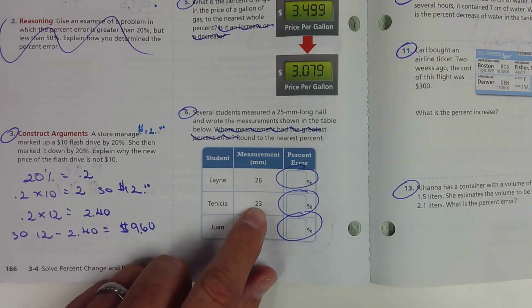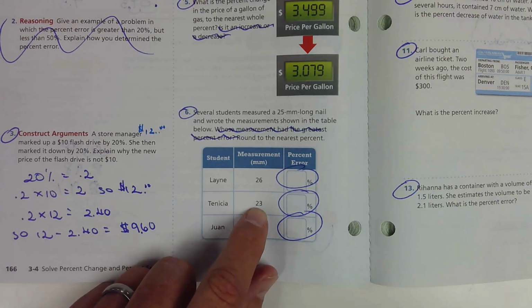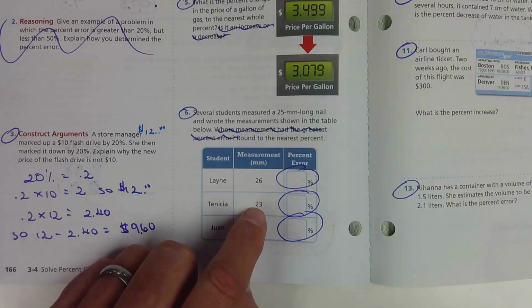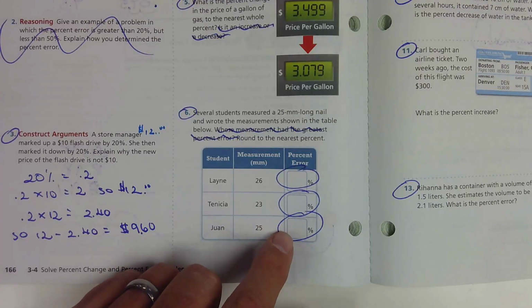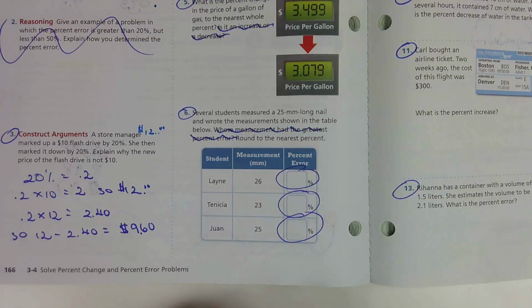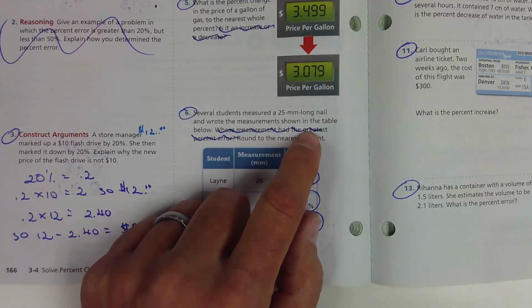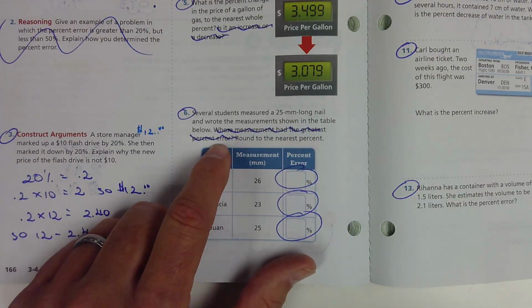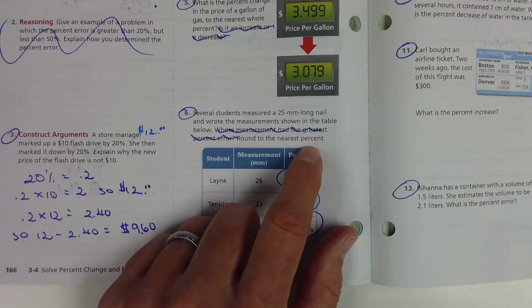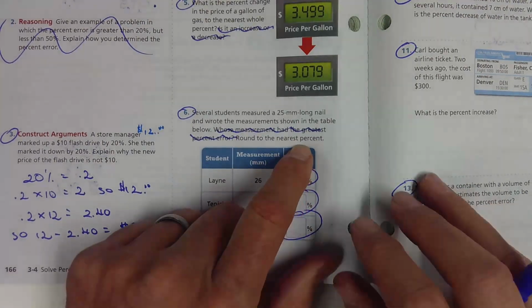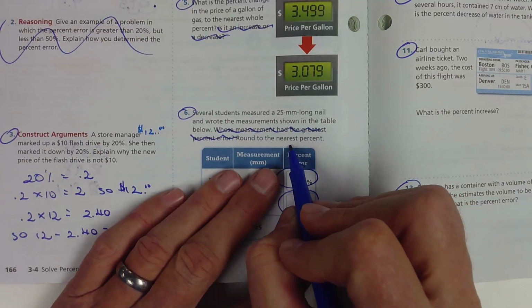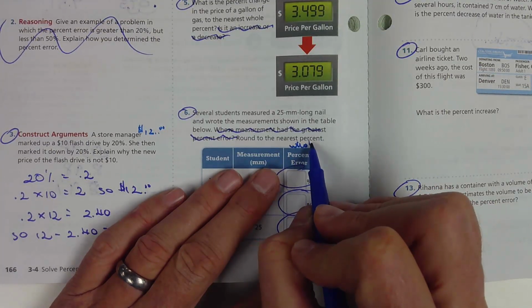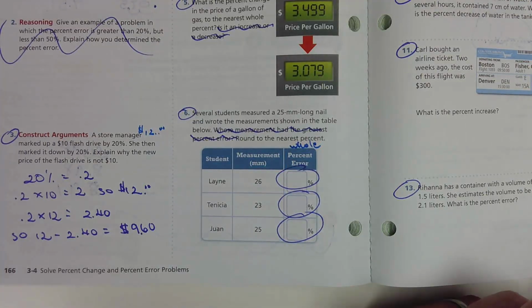Tanisha measured at 23 millimeters. Well, the difference between 23 and 25 is 2 millimeters. What was her percent error? And 1, 25, so I think you get the idea there. So scratch out whose measurement had the greatest percent error, but make sure you round it to the nearest percent. Well, they didn't say whole percent. So nearest, I'll just put down whole. So there should not be a decimal.